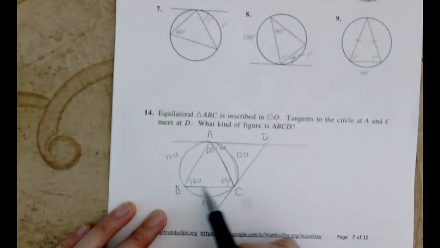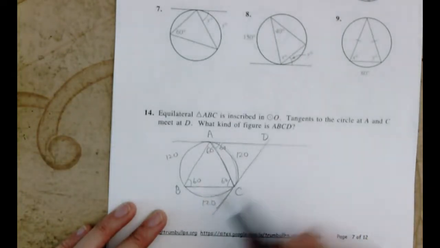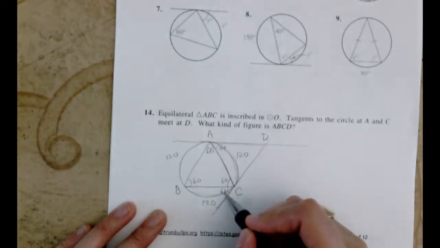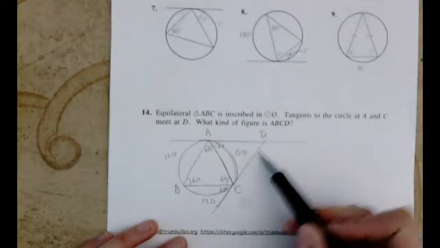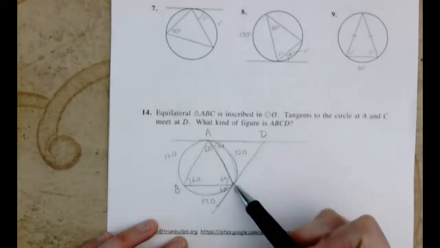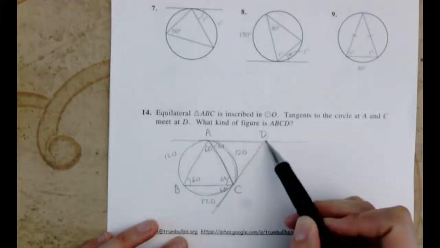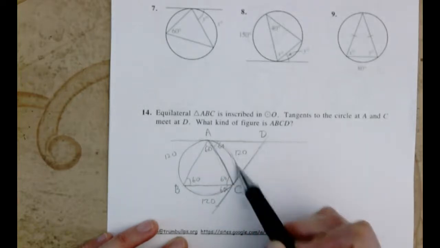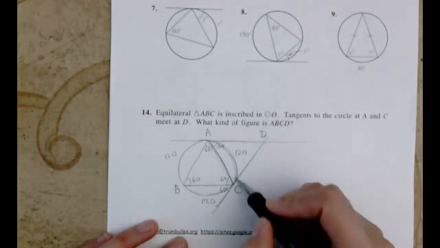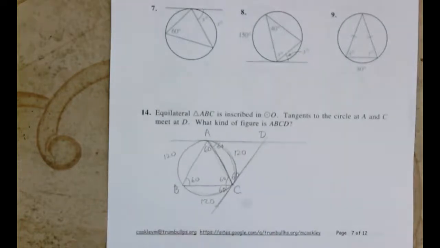And this is a chord, and that's a tangent. And this measure of arc is 120. So this should be 60, right? And this is a chord, right? And this is an arc. So this angle right here should also be half of 120. So this is 60, right?